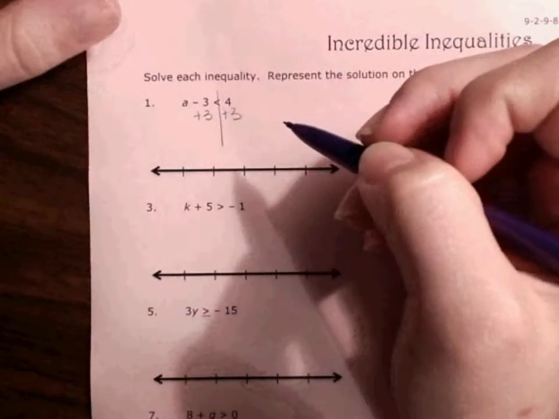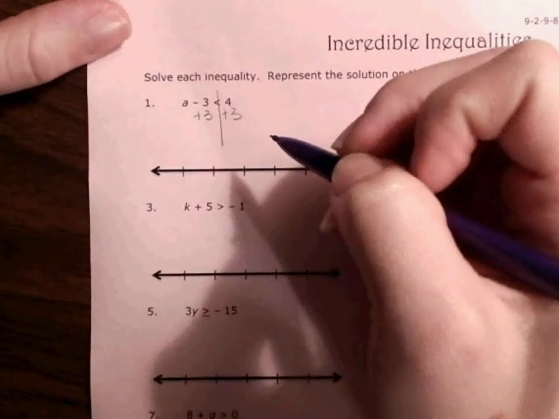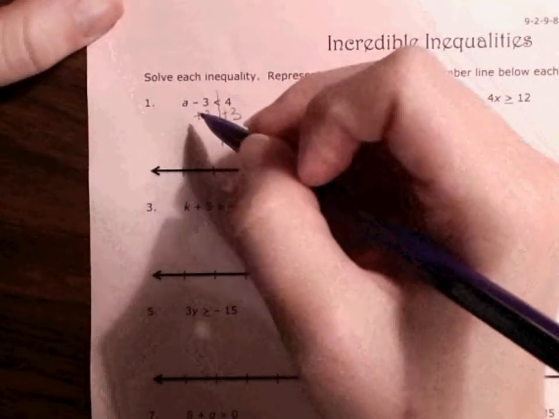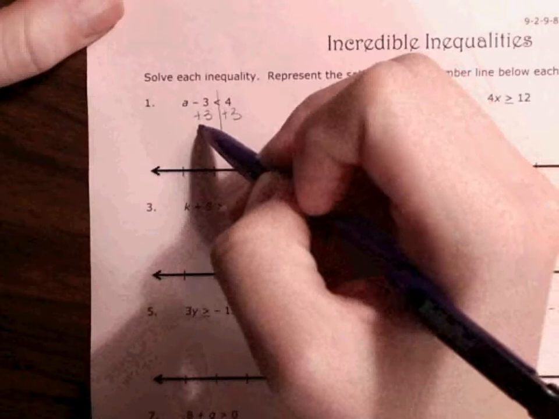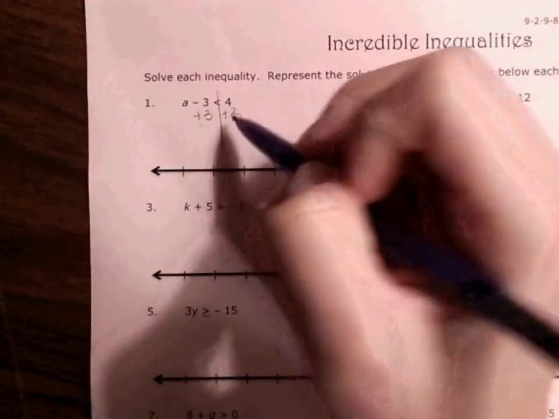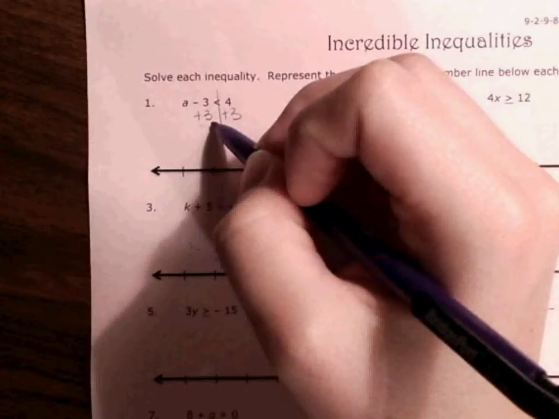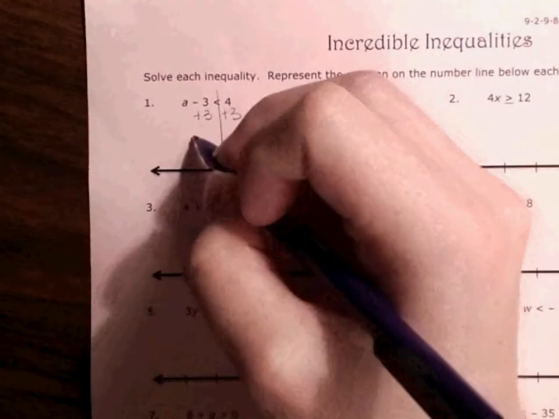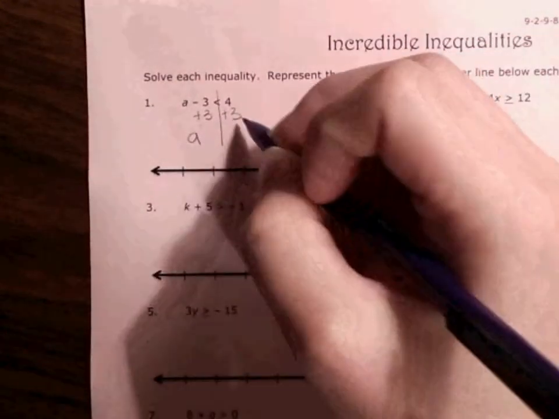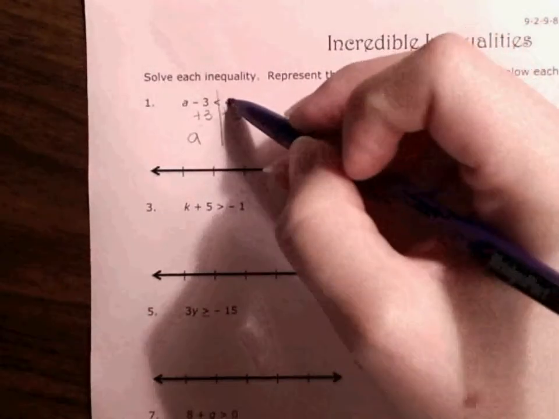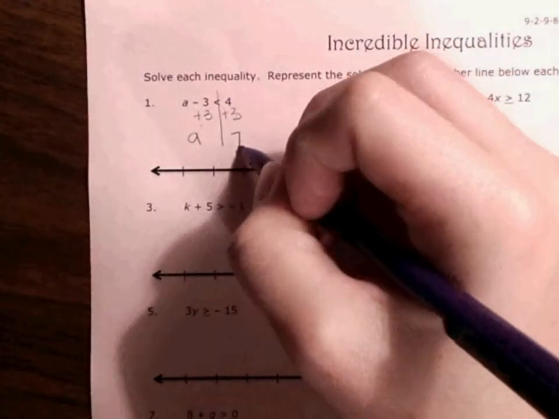So that's why in class I'm always talking about if we know it's a subtraction problem, in order to solve we're going to have to add. That's where this comes from. Now we know that negative 3 plus 3 equals 0. So we're going to bring down the a, and we're going to solve this side, and then I'm going to talk about the inequality. So 4 plus 3 gives me 7.